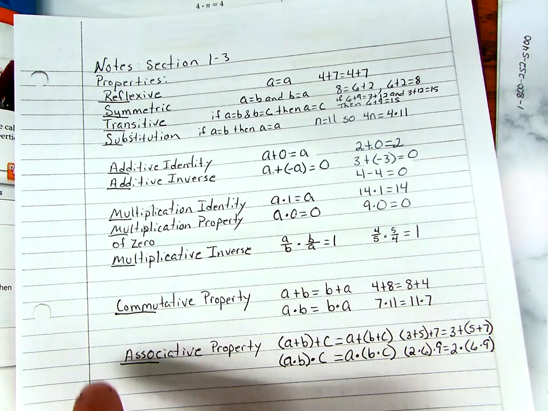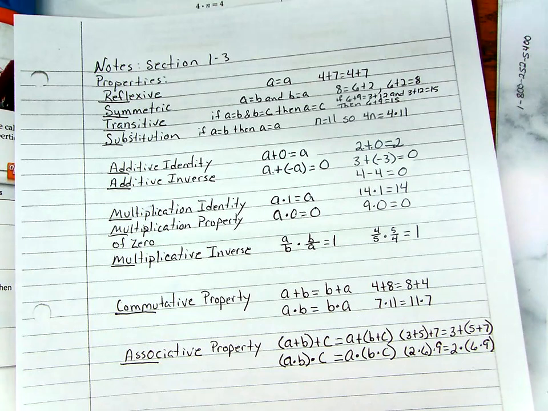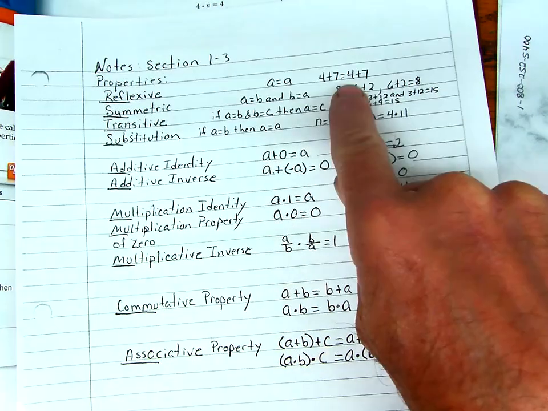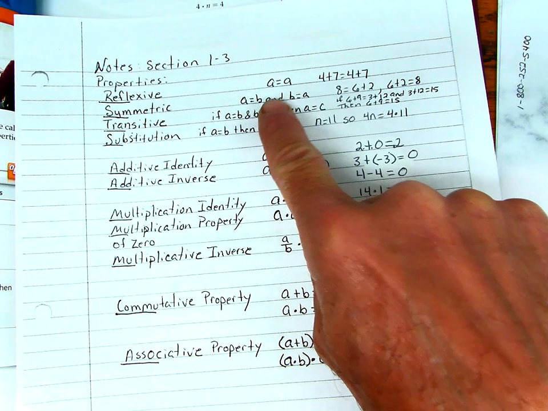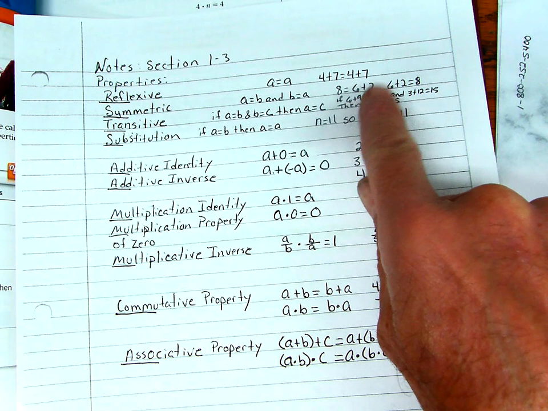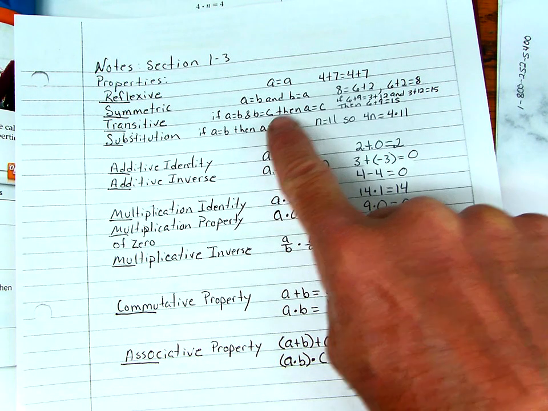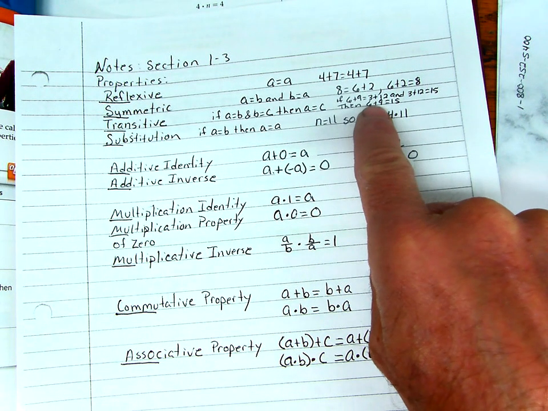I took each of the properties that were introduced in the key concepts. I wrote down its name, the algebraic or symbolic form, and what that will look like when we actually do our work. Symbolic form with actual numbers.